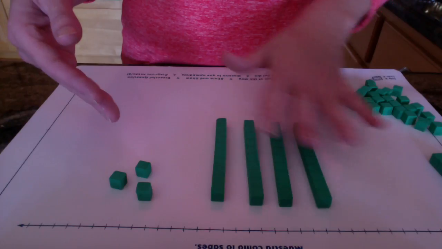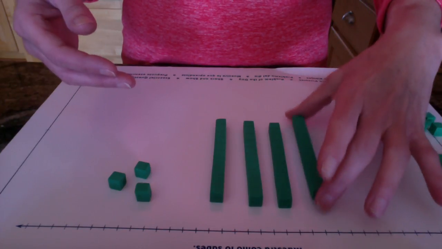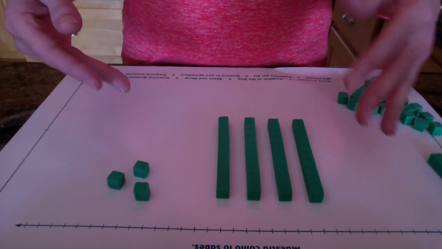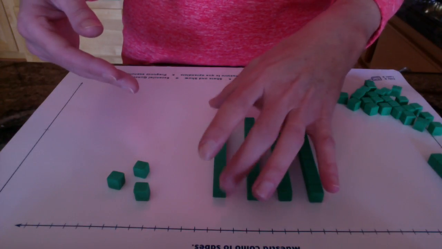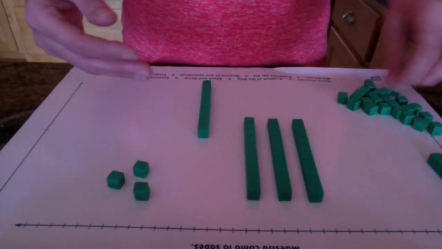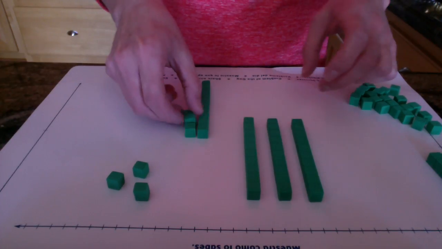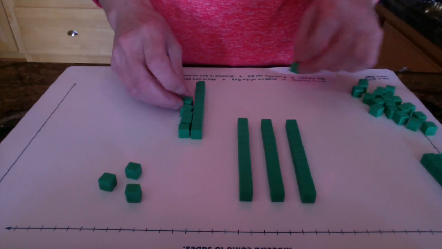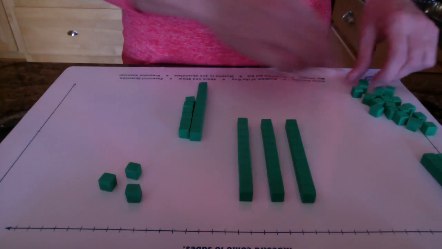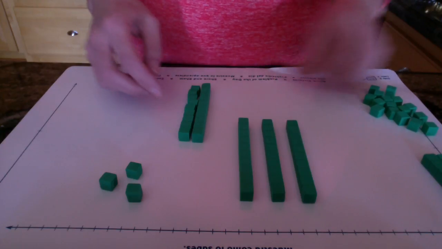If they didn't know that they could come over here and make some exchanges, I would then prompt and probe by asking them the value of each one of these tens. Hopefully they would know that one 10 equals 10 ones, and so that they could see it, I would prompt and probe, or I may demonstrate for them how we could take 10 ones, placing them beside this 10, hopefully helping them to see that each of these have the same value.